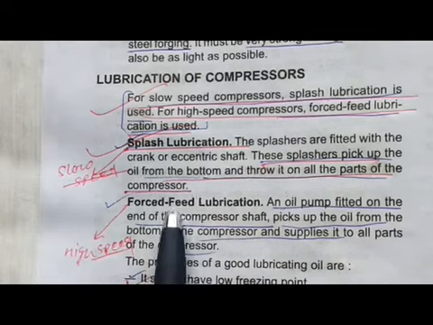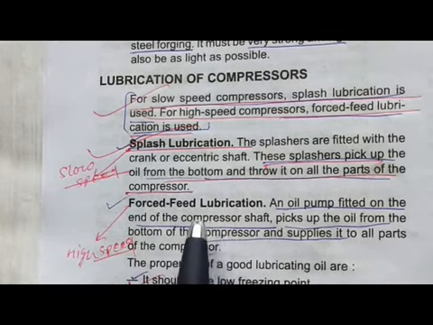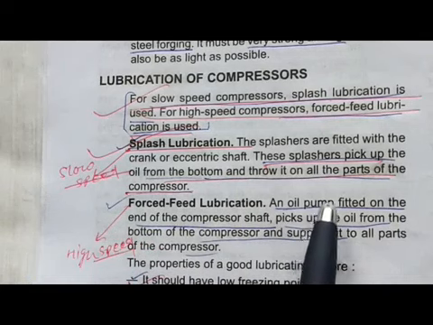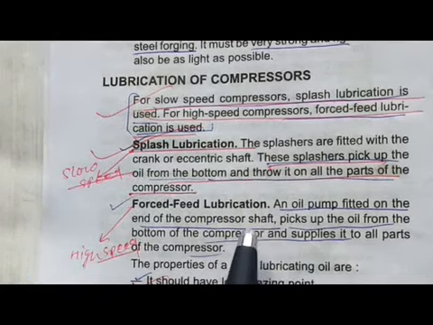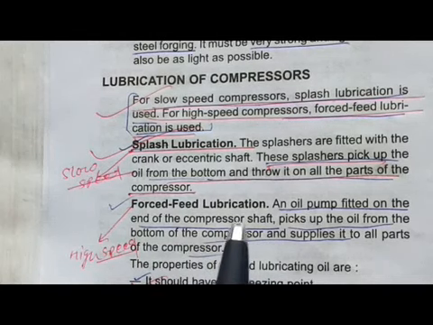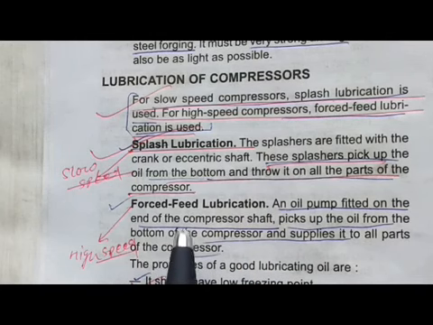The second is forced feed lubrication. This is used for high speed compressors. It is just an oil pump fitted on the end of the compressor shaft, and that oil pump injects the lubricant onto the parts of the compressor. In that way it lubricates.